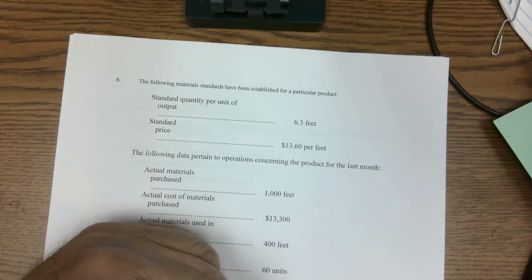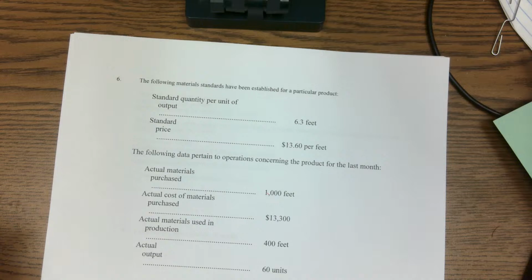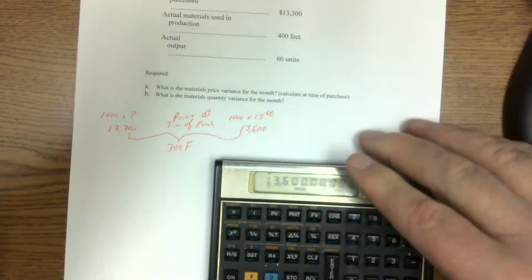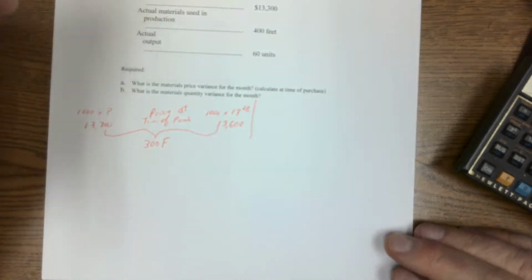And that's 13,600. So we have a 300 favorable price variance. And that's at time of purchase. Get these in good.